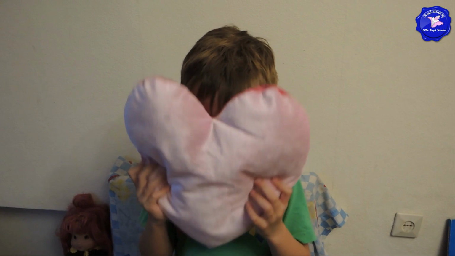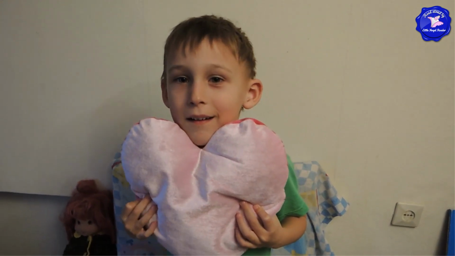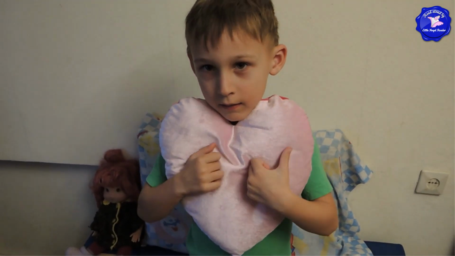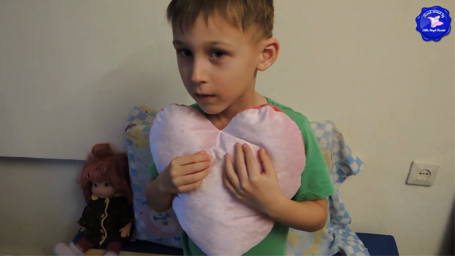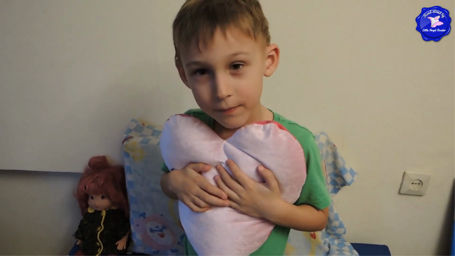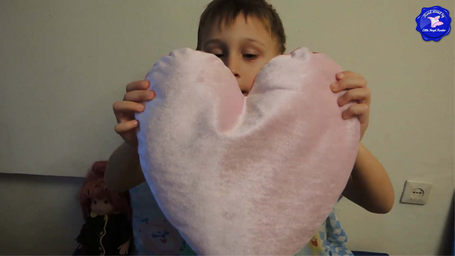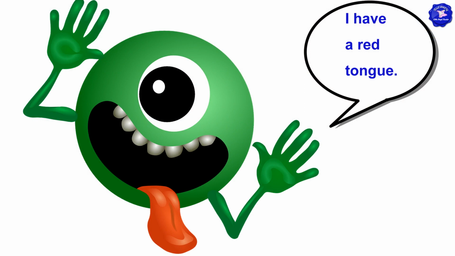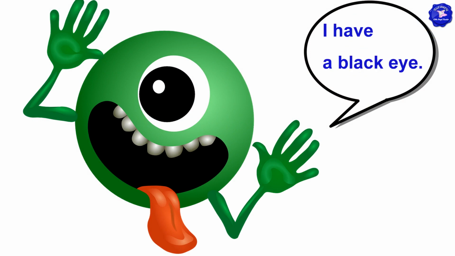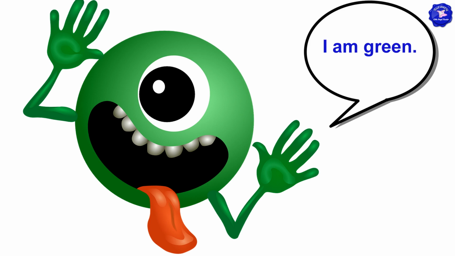Peekaboo. What color is it? What color is this heart? Yes, it's pink. Is it pink? Yes, it is. Max, is it orange? No, it's not. I have a red tongue. I have a black eye. I am green.